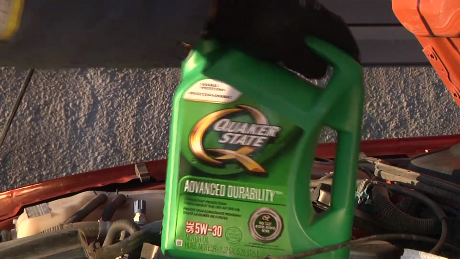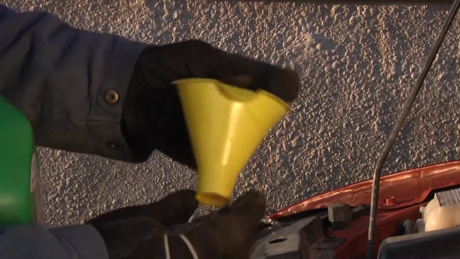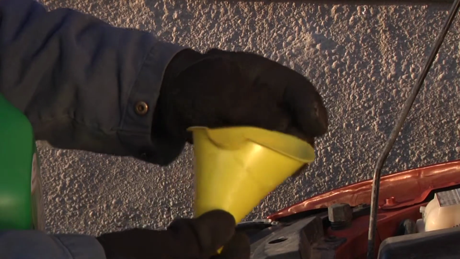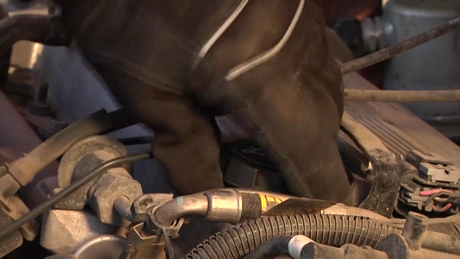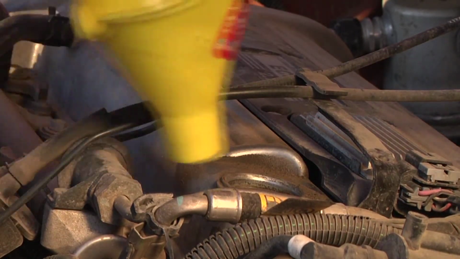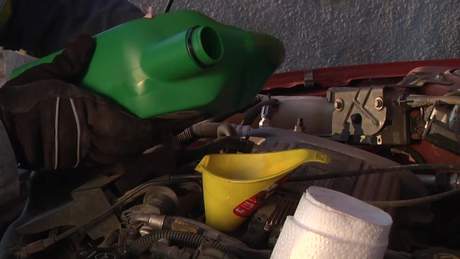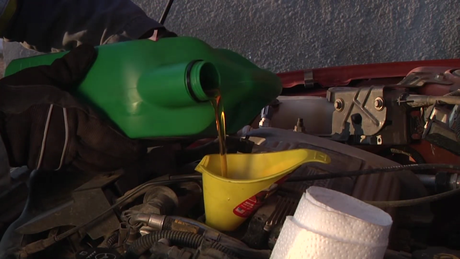Next, let's add the new oil. If you have a funnel, this will speed up adding in the oil, plus making it a cleaner process. Locate the fill cap under the hood. Remove the cap and place the funnel inside. Now begin slowly adding the new oil, making sure to take your time, as you don't want to spill any of the new oil.